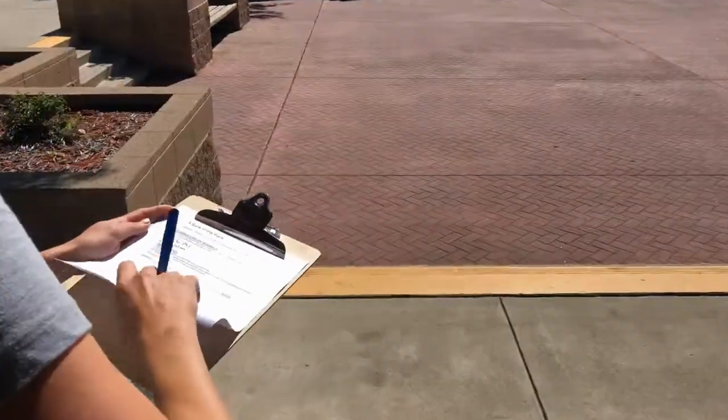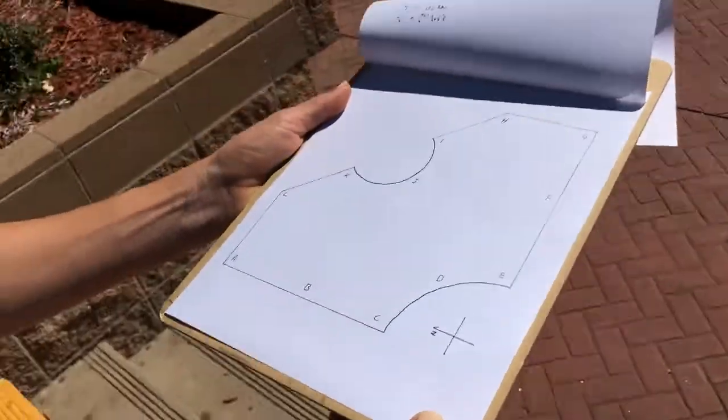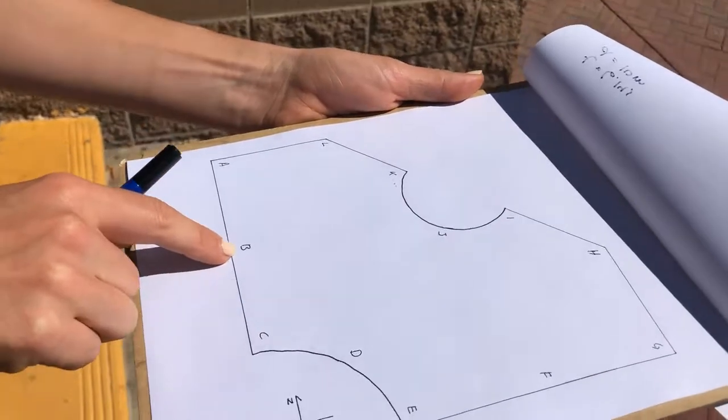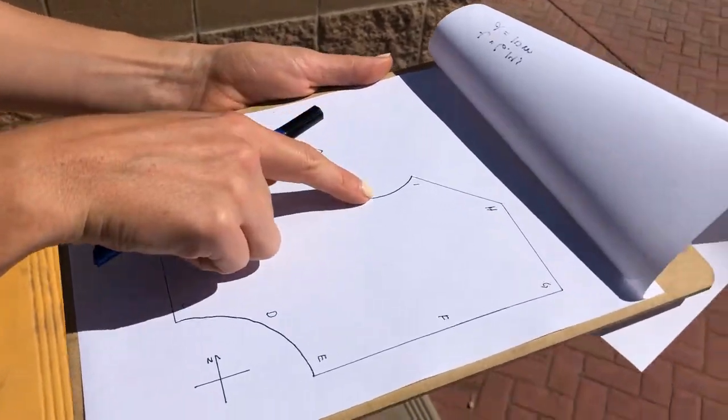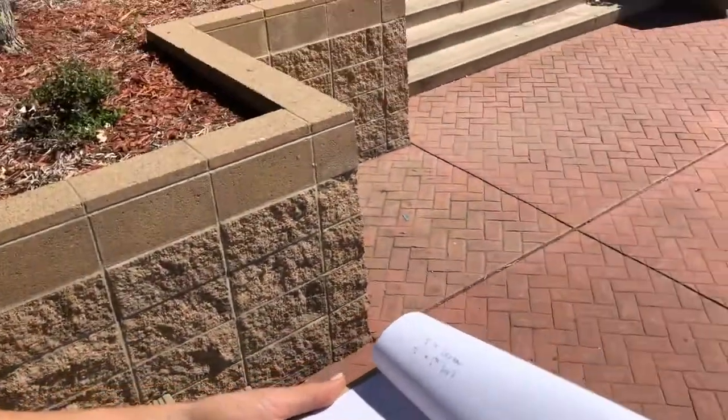All right, Mr. Boykin, let's see if we can figure out this map. North is that way. Yes. And our classroom is, we're kind of right in this area. Oh, we're at A. Oh, you're right. We're totally over here. Okay.